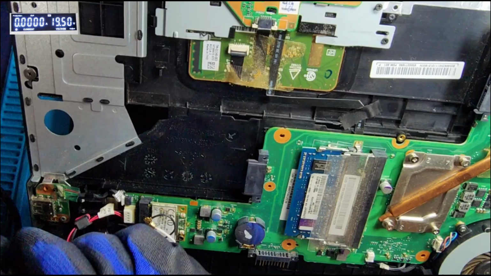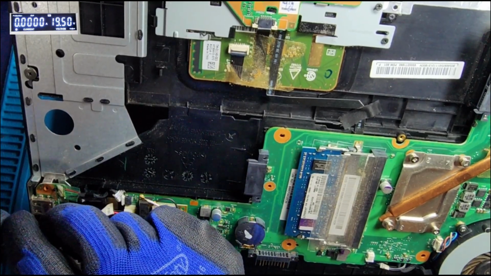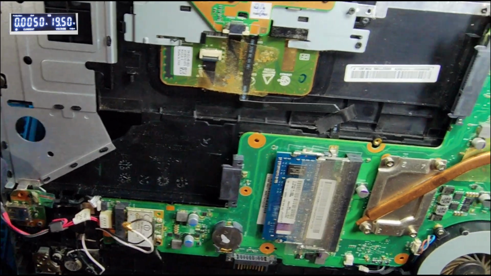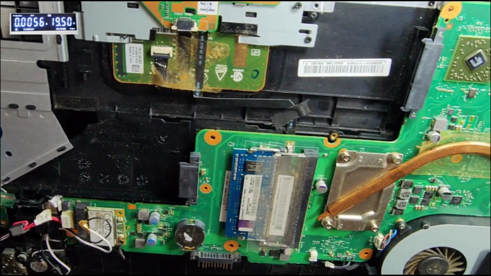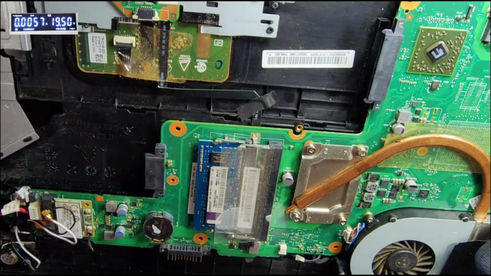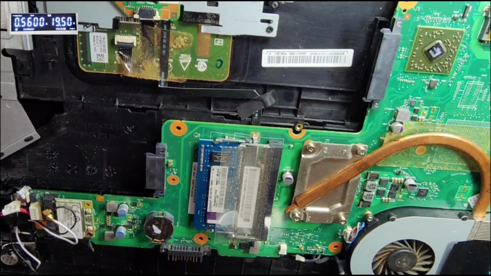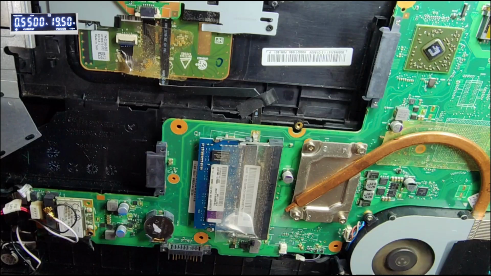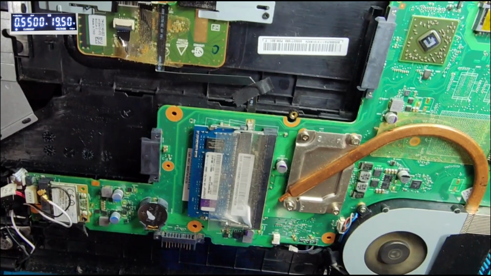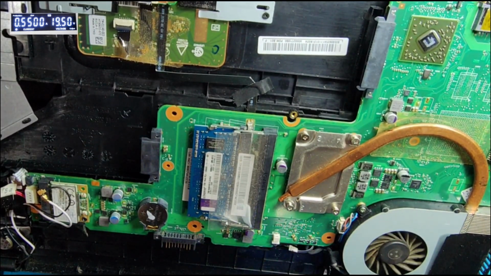Okay, let me connect the adapter again. Alright, connected. So if I press the power button, look at the fan of the motherboard here. Yes, board has turned on. You can see it's taking around 500 milliamps and the fan is spinning and the board is working fine.